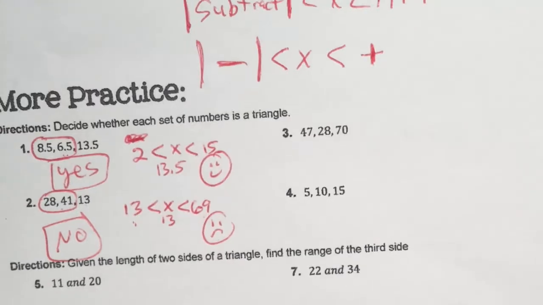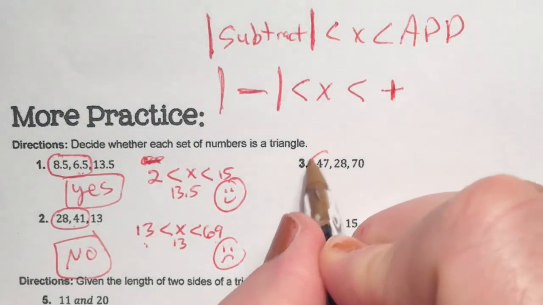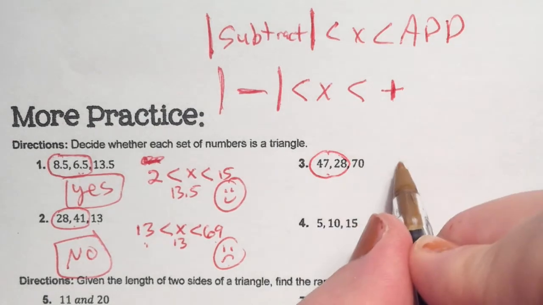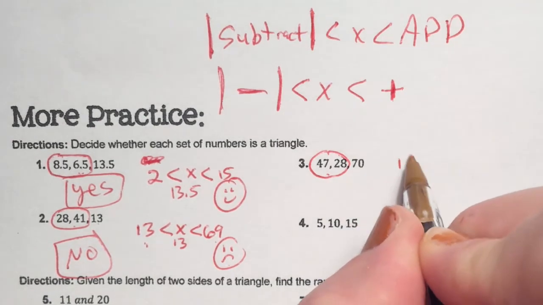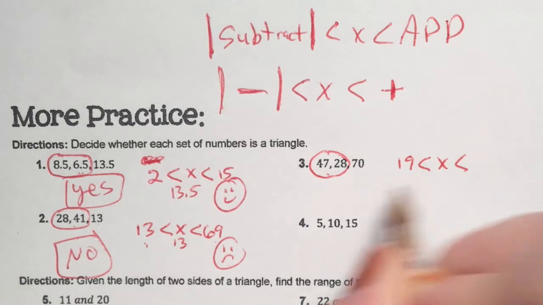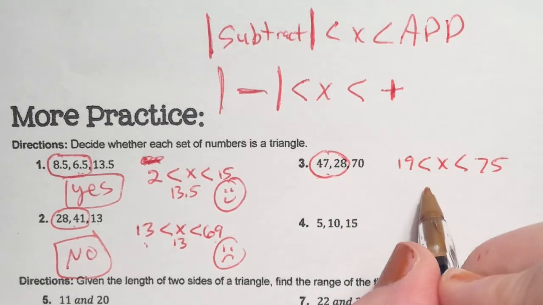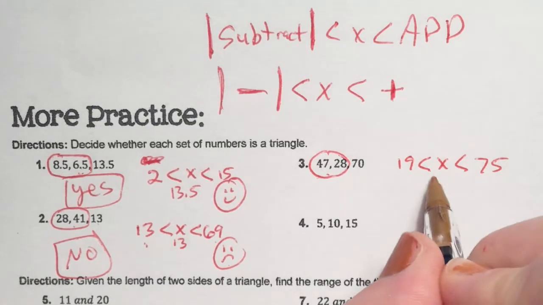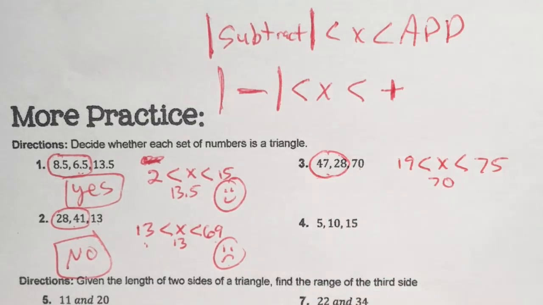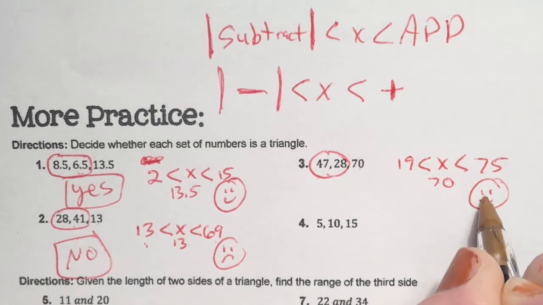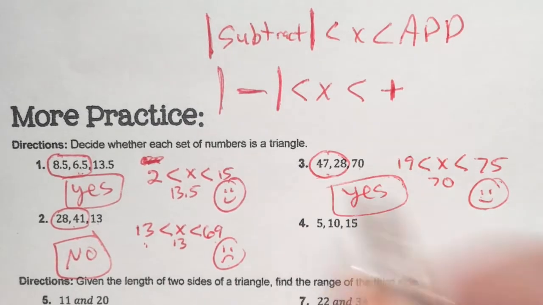I'm going to zoom in just a little more. Okay, same thing. So this right here, we're going to subtract the 2 numbers. We get 19 is less than x, which is less than, add the 2 numbers, we get 75. Okay, and so is 70 somewhere between there? That's the question. Yes, it is. So the answer was yes.